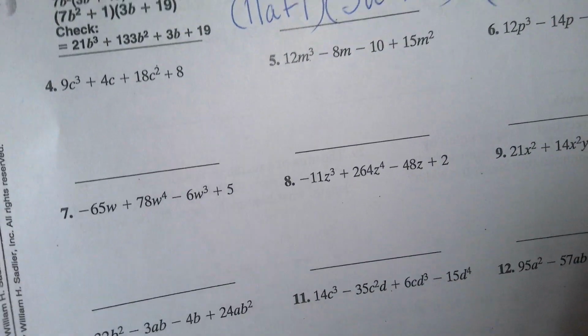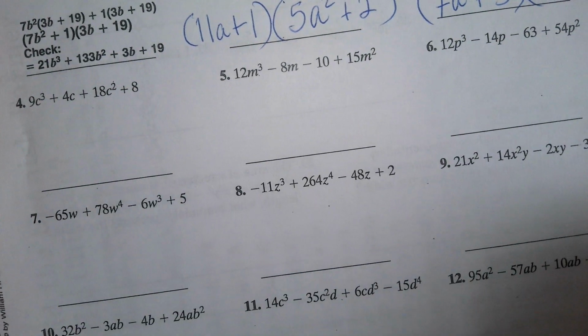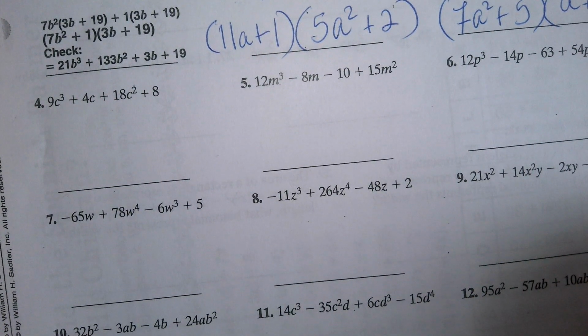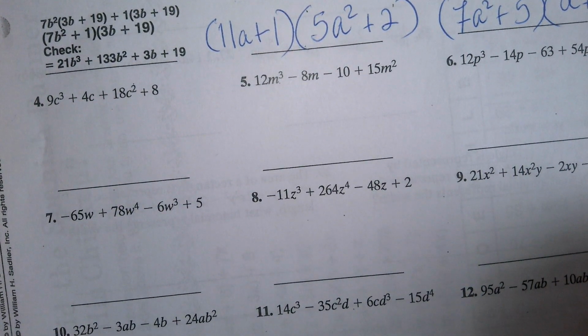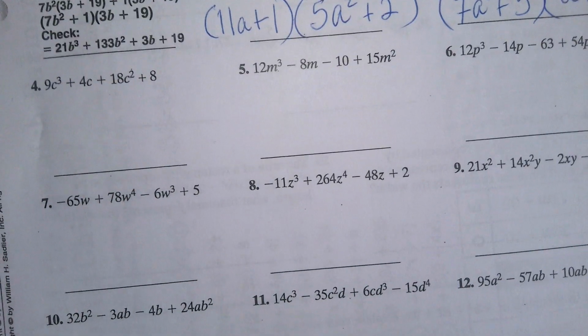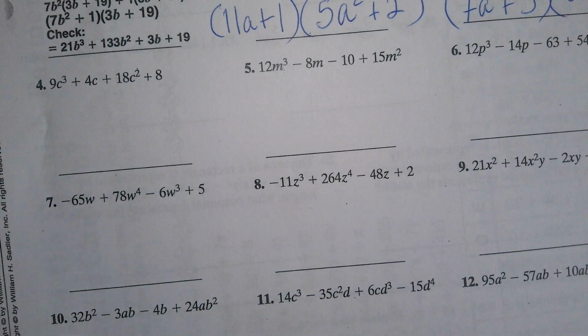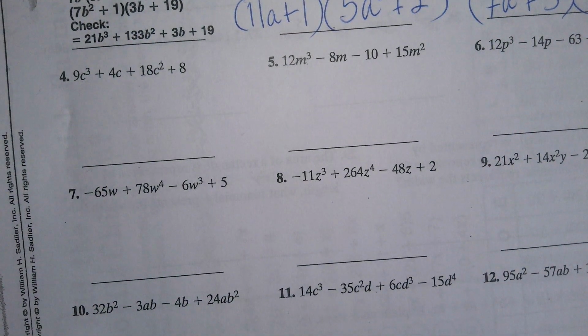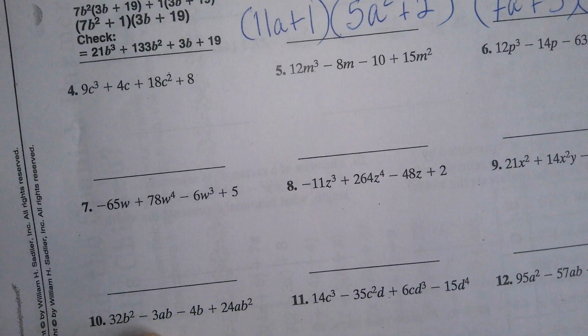Right. All right. So, uh-oh. Oh no. And I might need some paper. Let me see if I have any paper for anybody. I don't know if I do. I need to get some paper. Well, we'll figure it out.